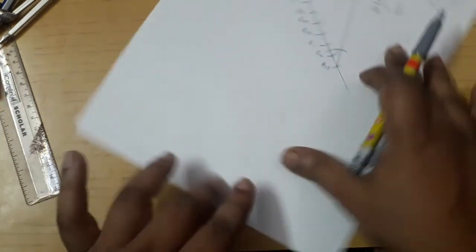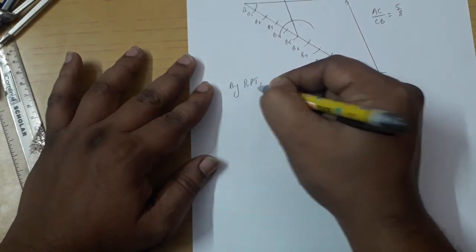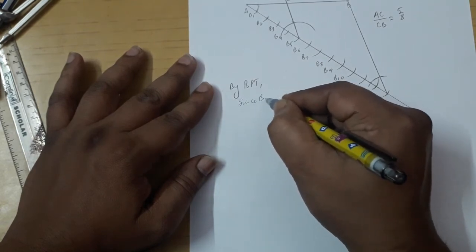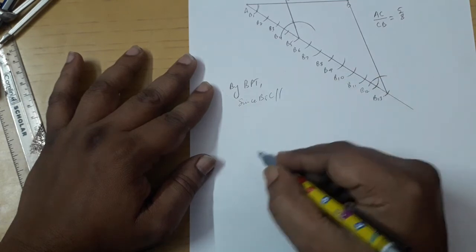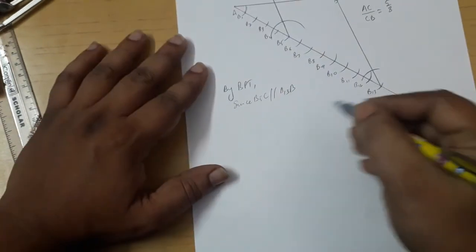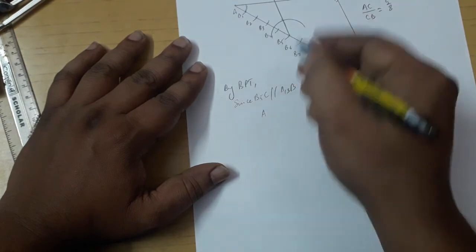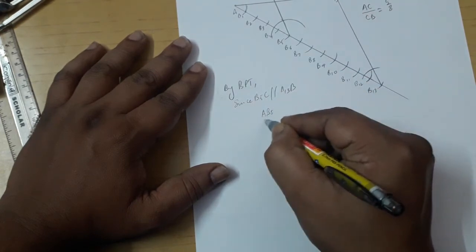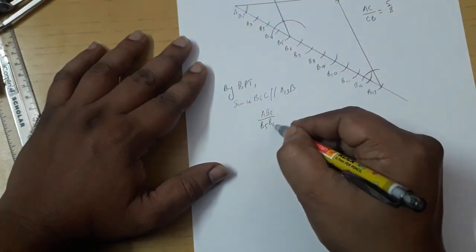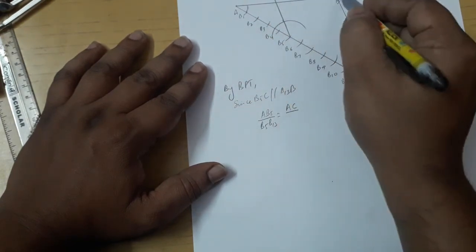So by basic proportionality theorem, since B5C is parallel to B13B, we can say that AB5 upon B5B13 is equal to AC upon CB.